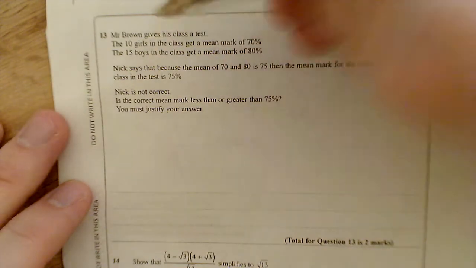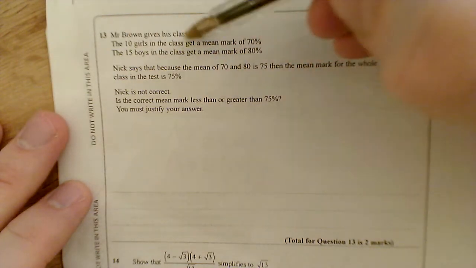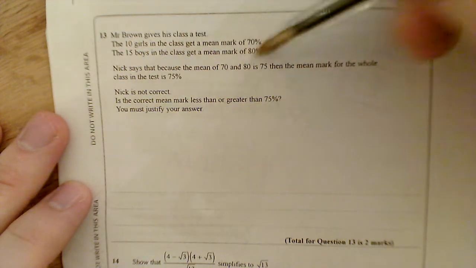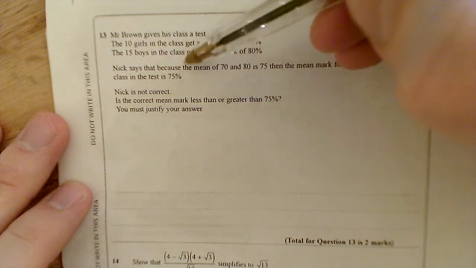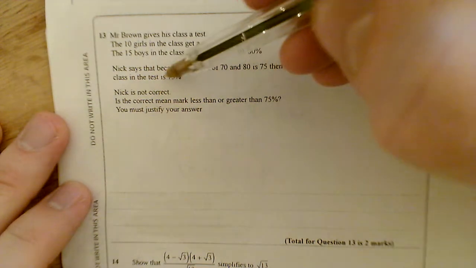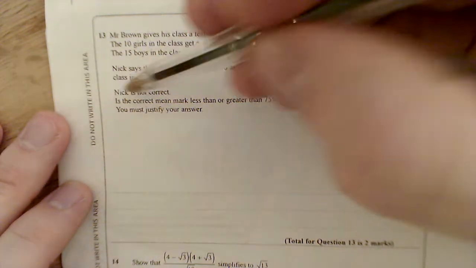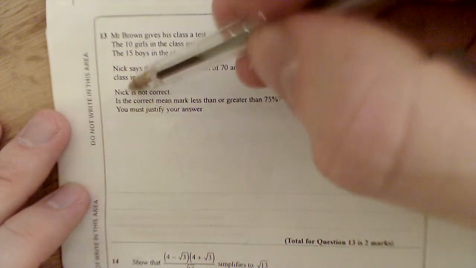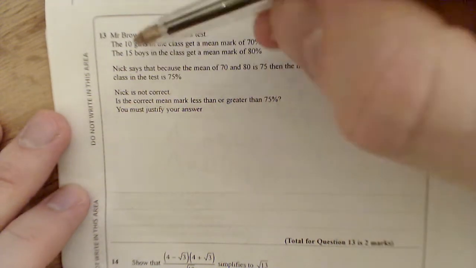Okay, so question 13, you've got 10 girls in a class get a mean mark of 70% and 15 boys in the class get a mean mark of 80%. Nick says that because the mean of 70 and 80 is 75, then the mean mark for the whole class in the test is 75. It tells you Nick is not correct. Some of you try to argue that Nick was correct. It tells you in the question he's not. Let's try and clear this up.